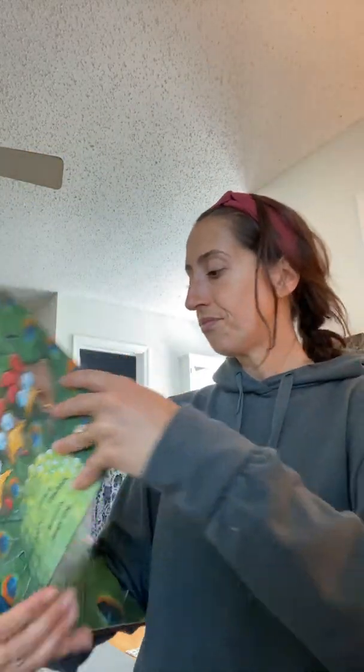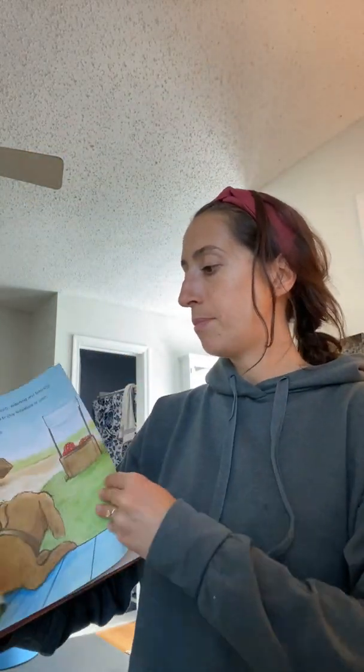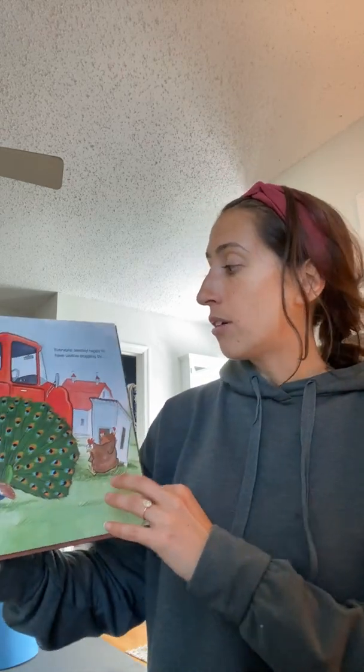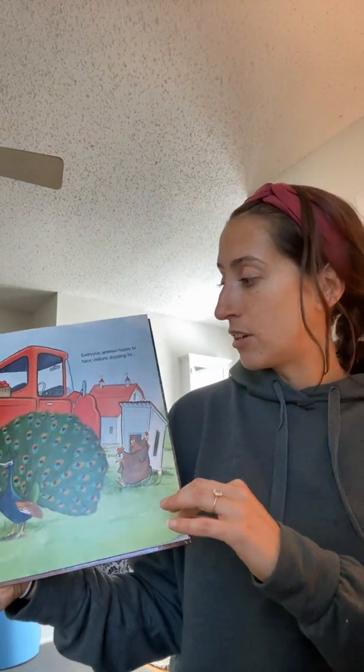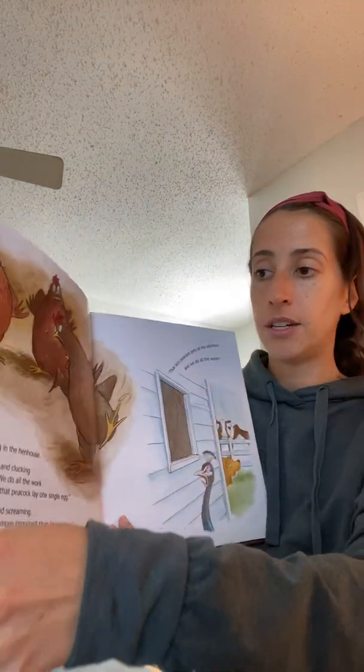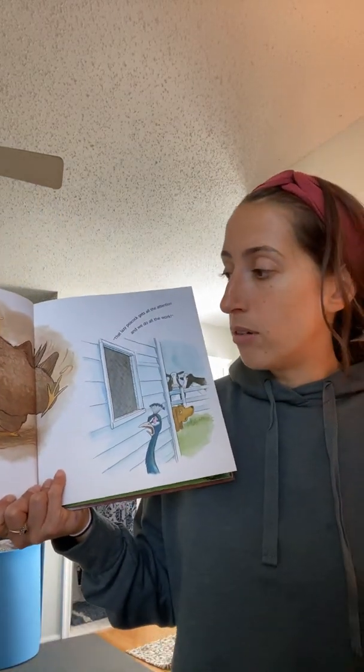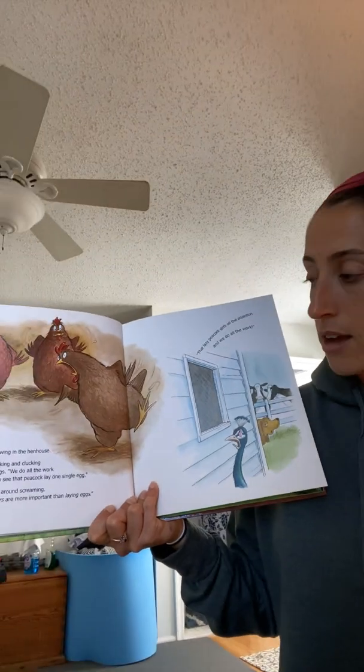I'm going to read another page or two and talk about another character. So we've kind of seen a lot about peacock. Really haven't heard much from Hound or the hens. So everyone seemed happy to have the visitor stopping by. But trouble was brewing in the hen house.